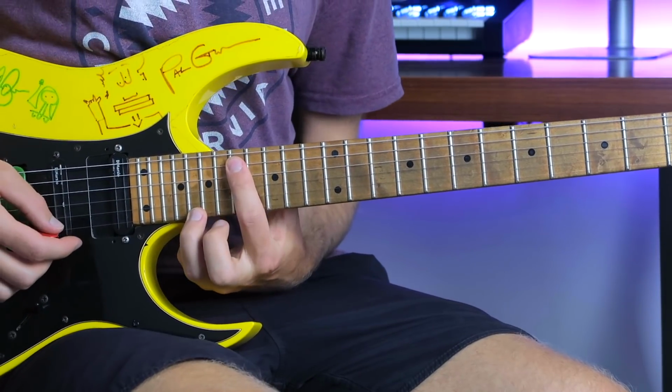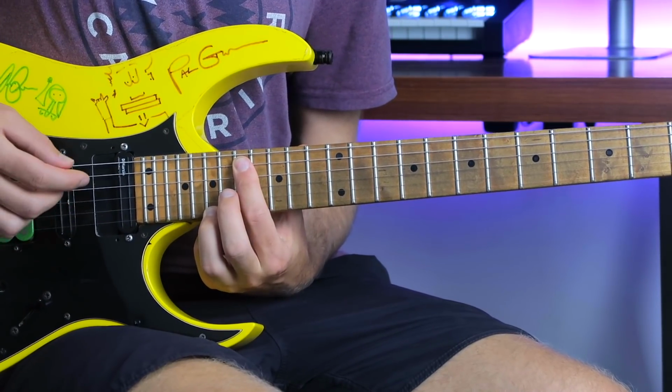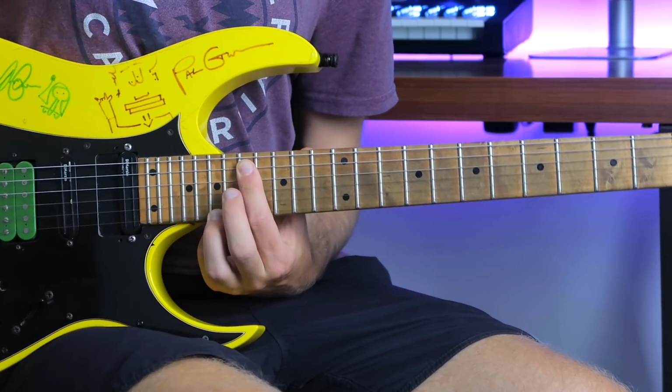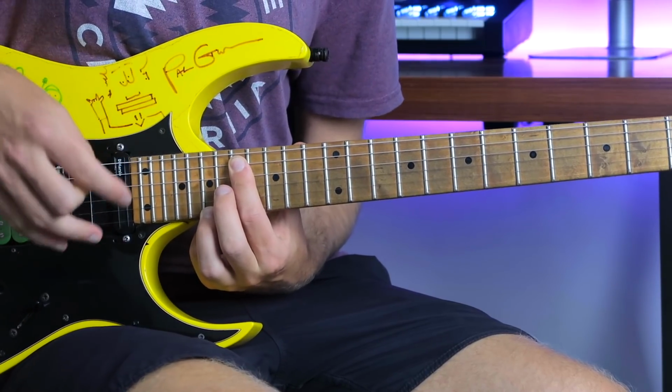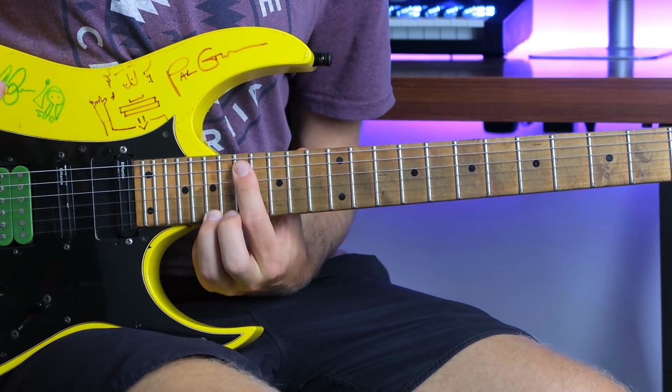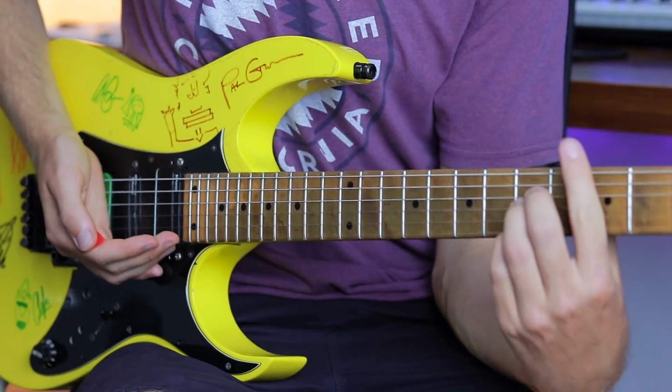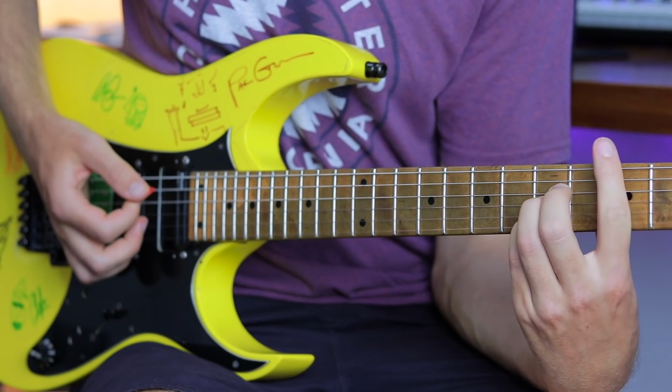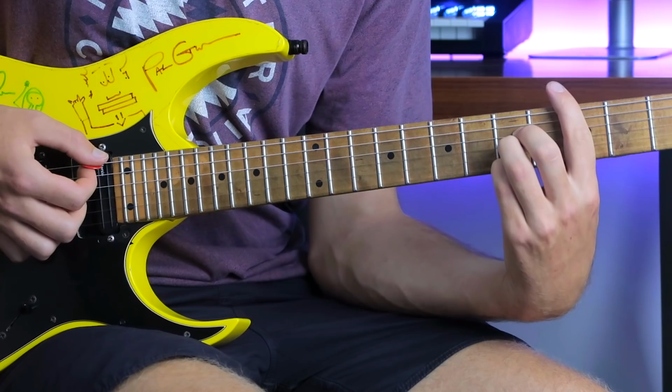Elaborating on this phrase, we have slide, harmonic, A string, and then G string, and you're just going to let all of these notes sustain over each other. After this, we jump back down to the opposite side of the neck once again, and we're going to play the following chord. This is a beautiful chord.